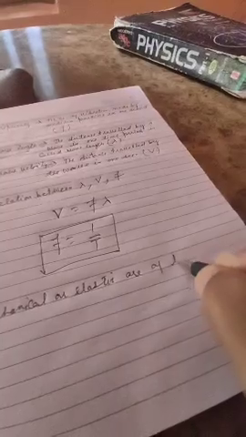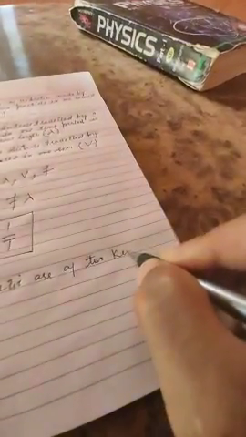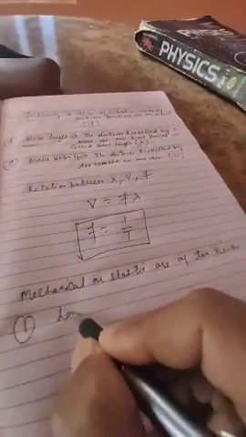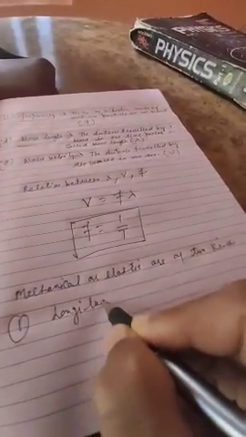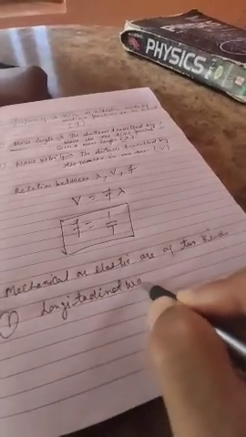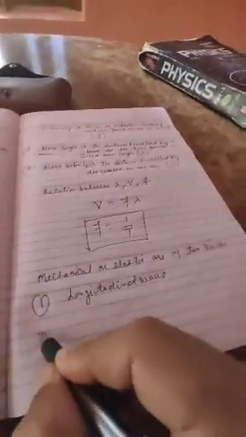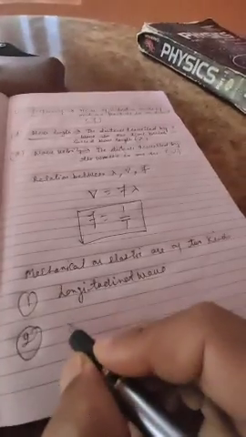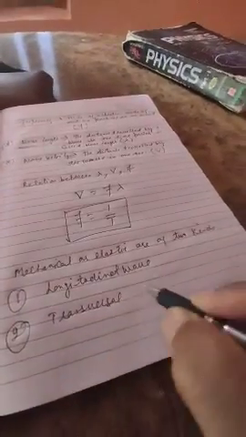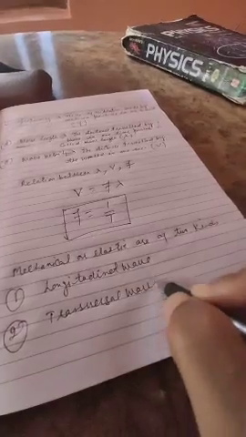One is longitudinal waves. Another is transversal waves.